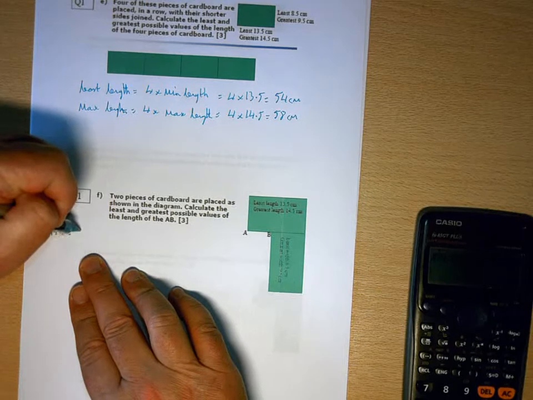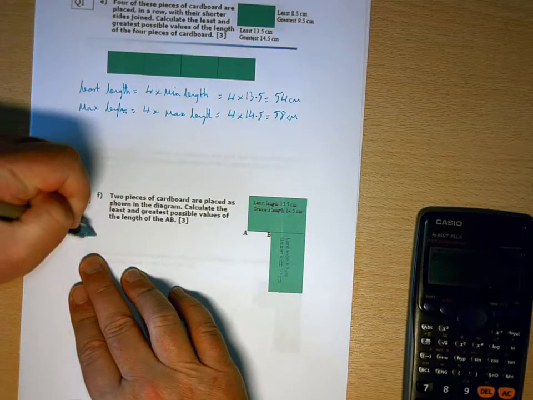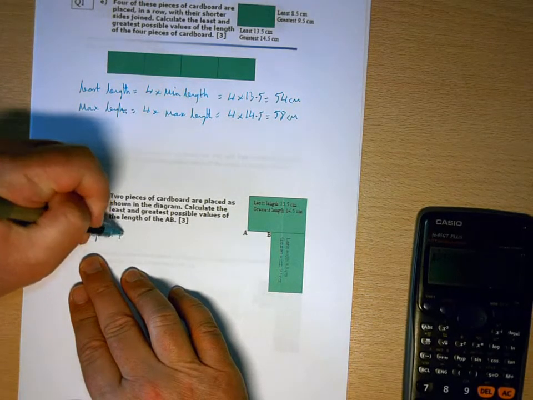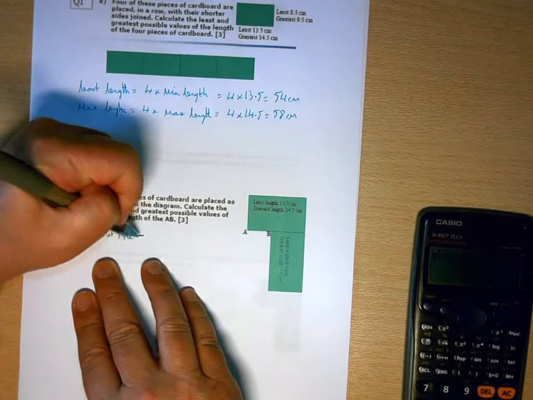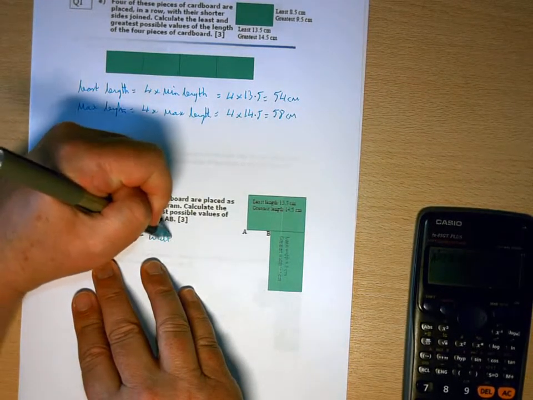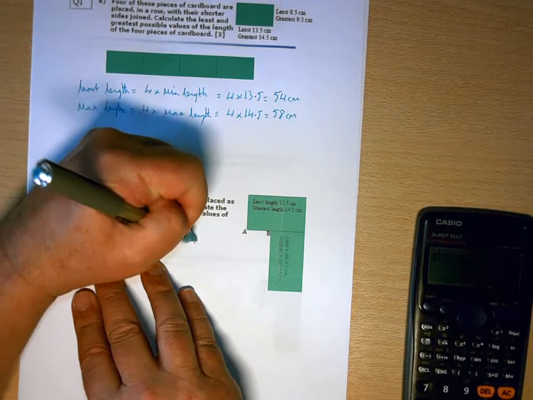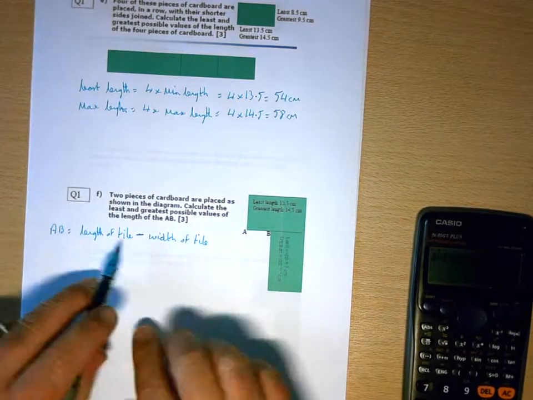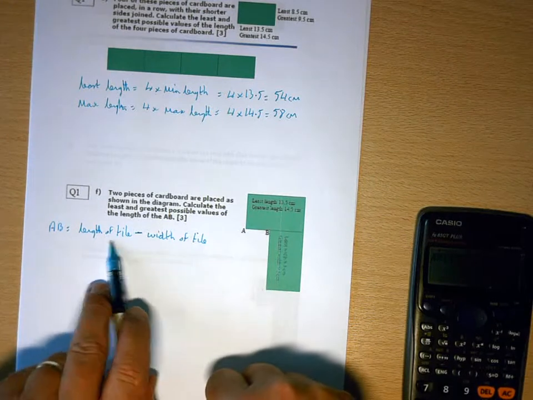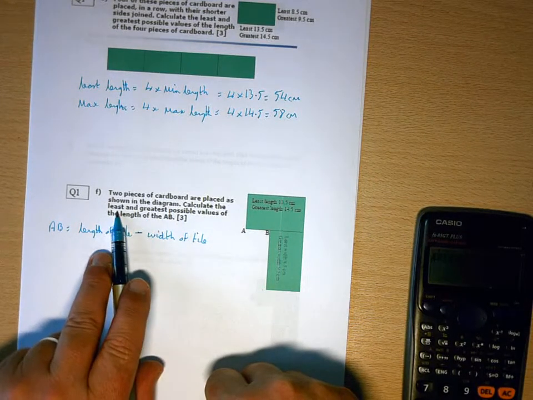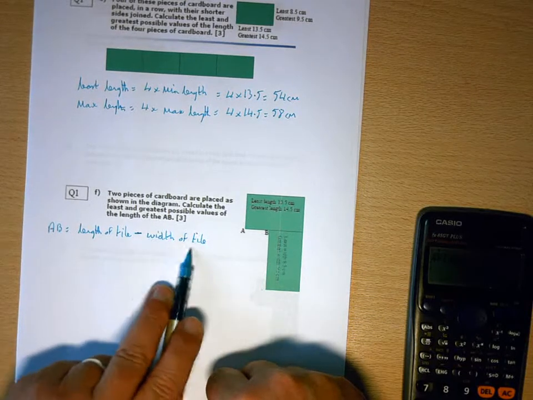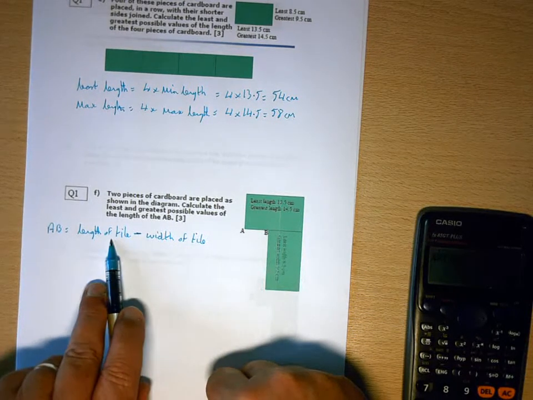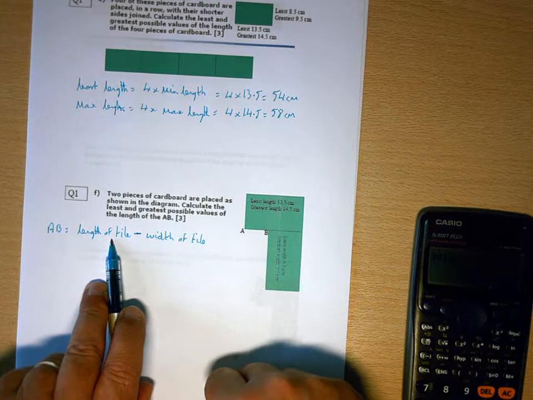So AB will be length of tile less width of tile. Now if we want that to give us the smallest possible value, then we want to be taking a large value from a small value.